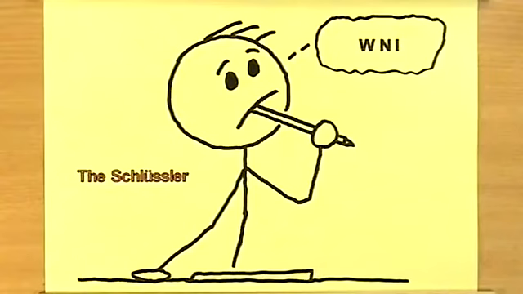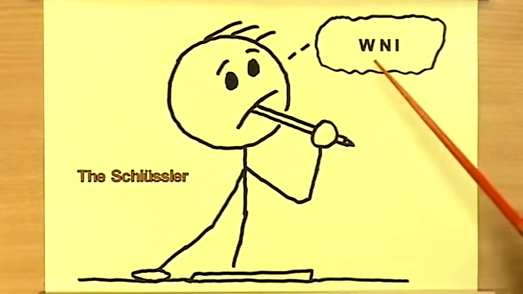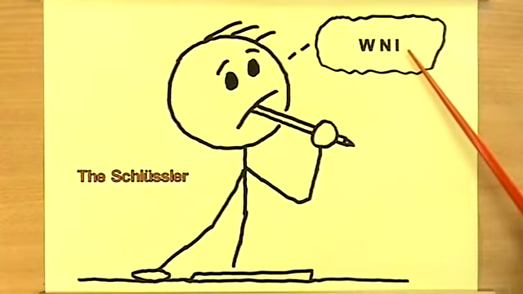Then the Schlüsseler uses three more made-up fictional letters, which he also chooses himself. These other three made-up letters are the letters W, N and I. These three letters W, N and I are also the three letters of the starting position for the Enigma ciphertext message to be encrypted later.